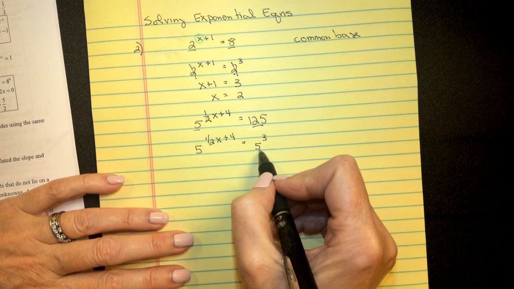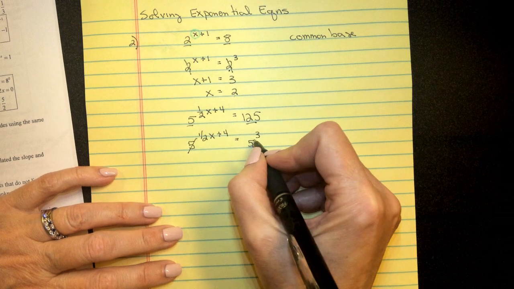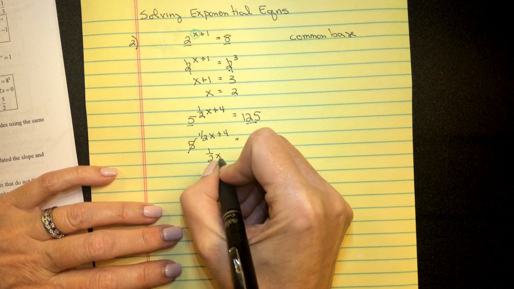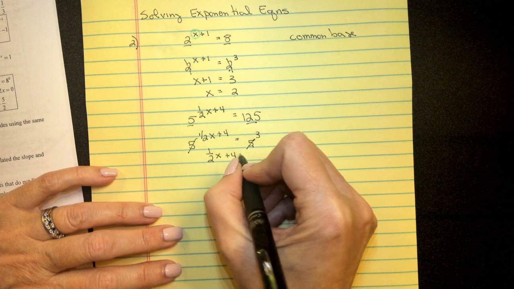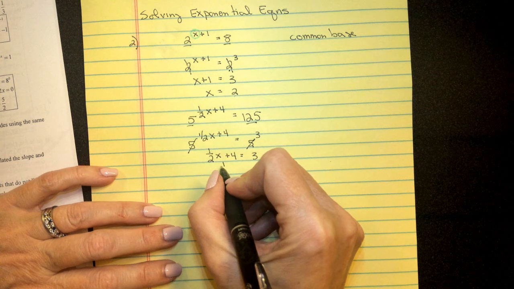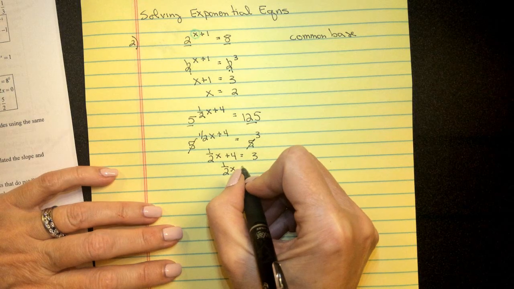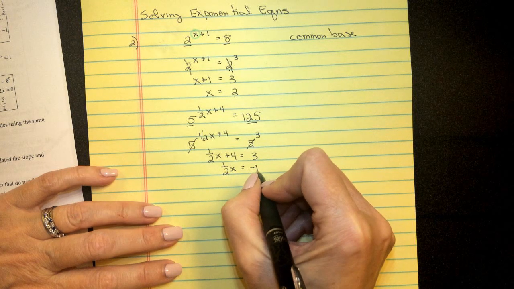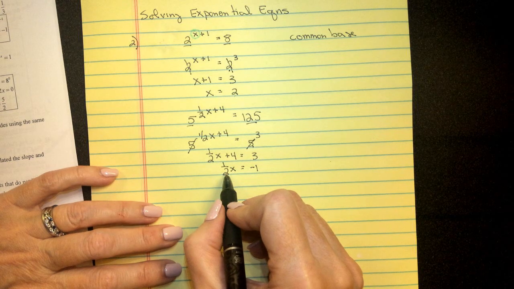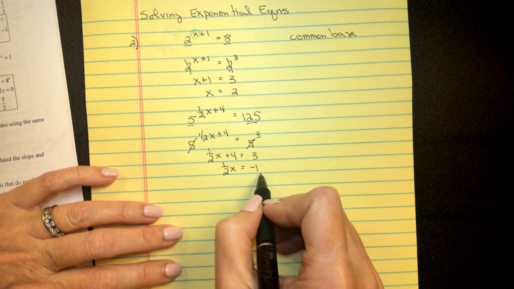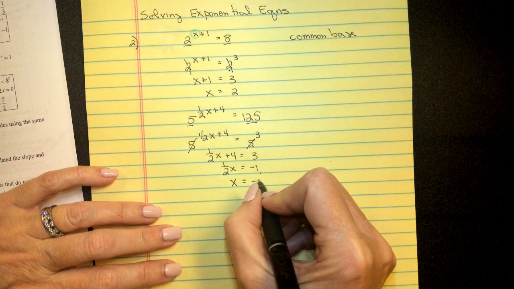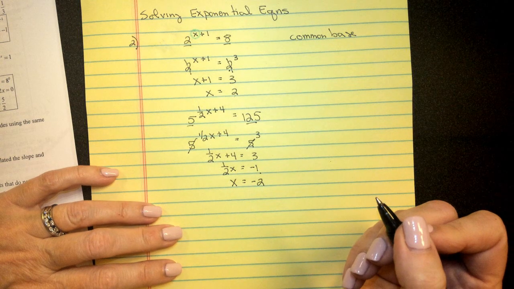Same number, cross out. 1/2 x plus 4 equals 3. 1/2 x equals -1. When you divide by a fraction, you multiply by the reciprocal, so x is -2.